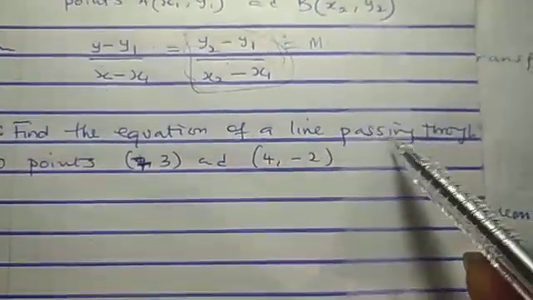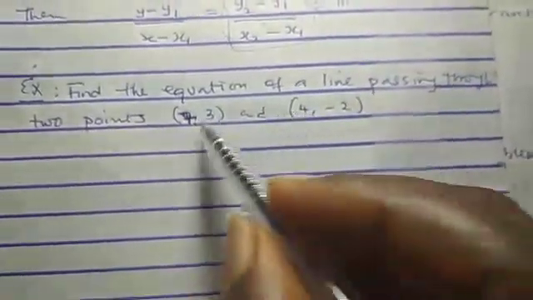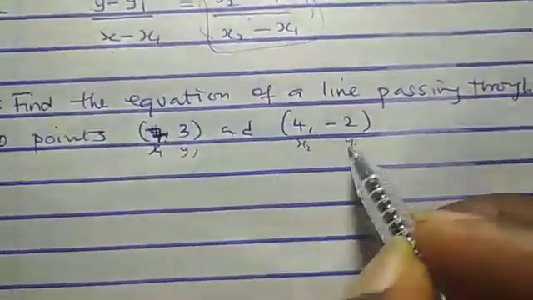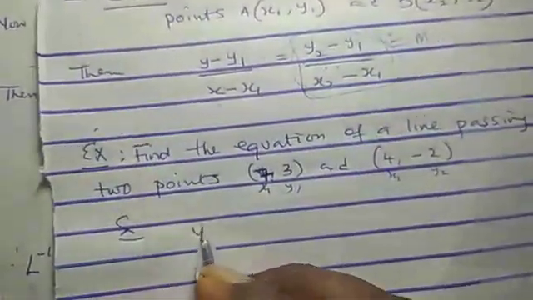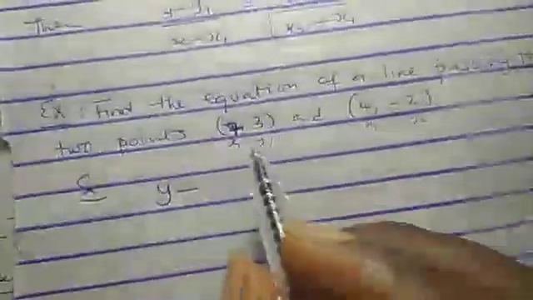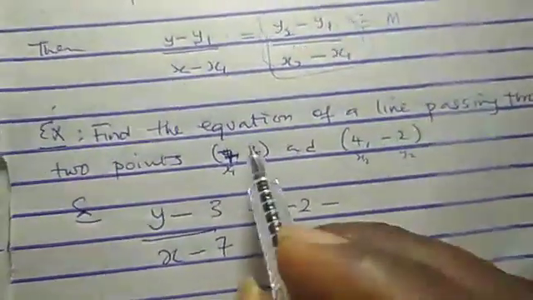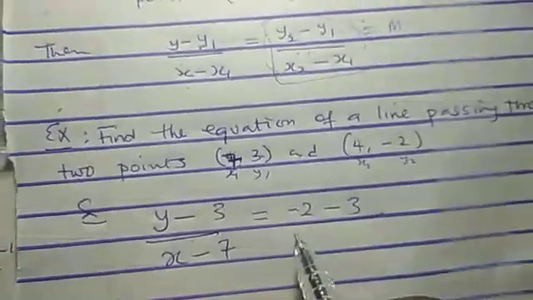So let's take an example on that. Example: find the equation of a line passing through 2 points, (7, 3) and (4, -2). (7, 3) is our (x1, y1), and (4, -2) is (x2, y2). This equation passes through 2 points, so we make use of this formula. Our answer is: y minus y1, this is y minus 3, over x minus x1, which is 7, equal to y2 minus y1, which is -2 minus 3, over x2, 4, minus x1, 7.